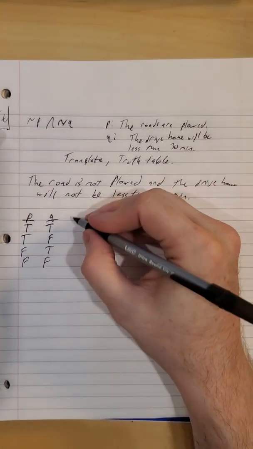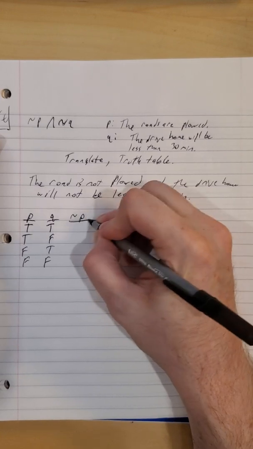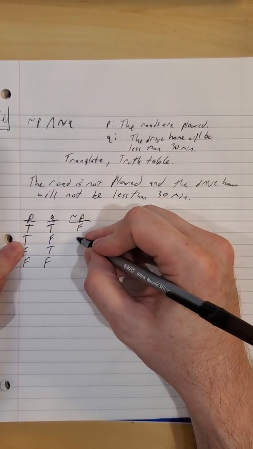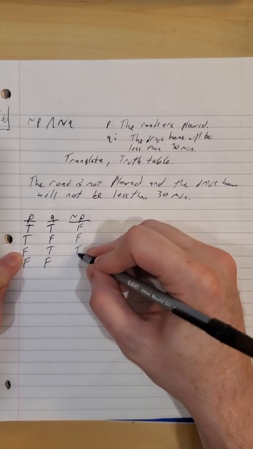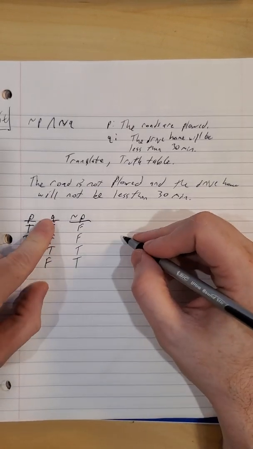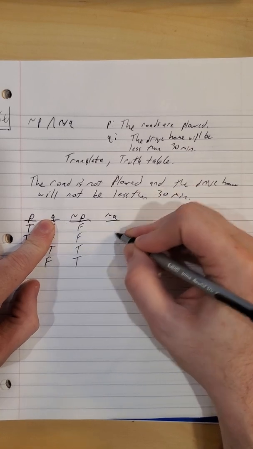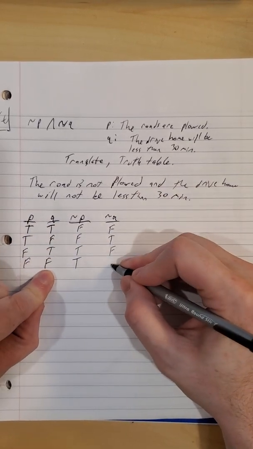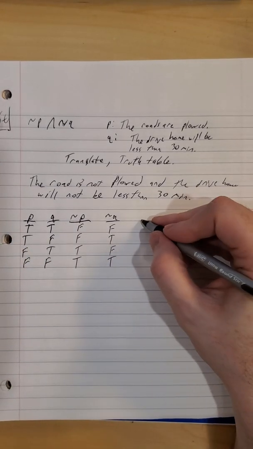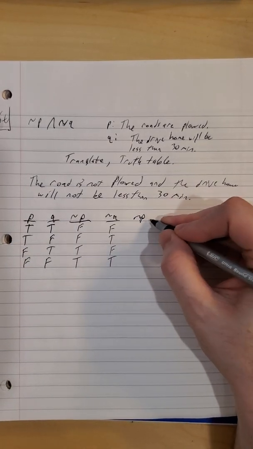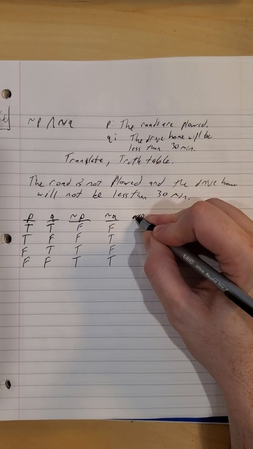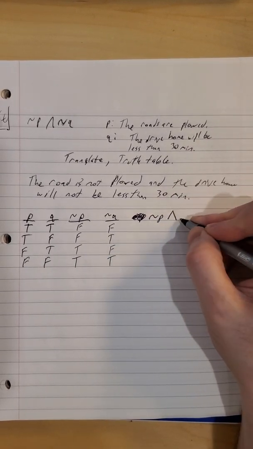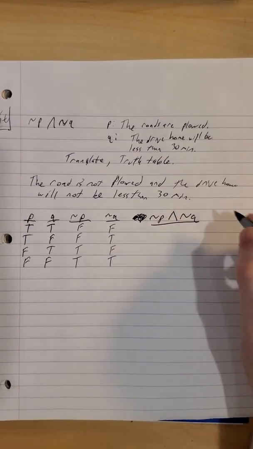So this time I need both tools. I need a negation of P. So I go back to the P column and flip truth values. I'll also need a negation of Q. So that would be false, true, false, true. And then we are going to put those two together with an and. I'll make that a little neater. So not P and not Q.